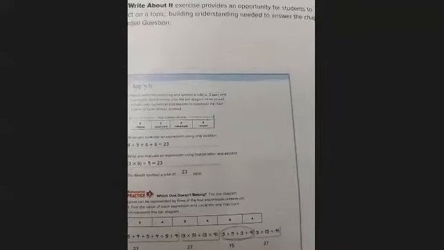Now let's move to the next page. We have another question, question 5. Apply it. Let's do it together with Abdullah. Read question 5, Abdullah.